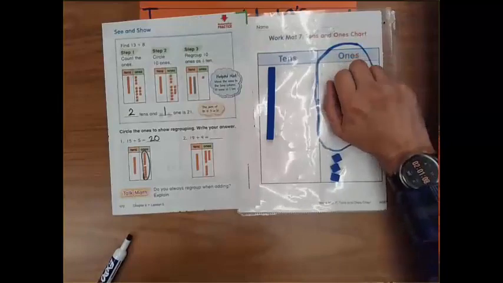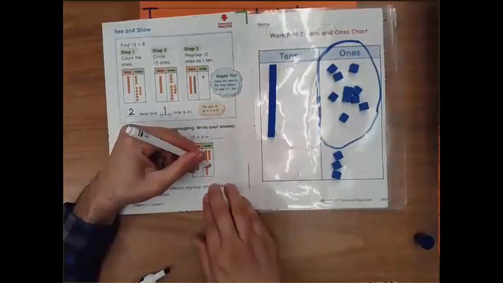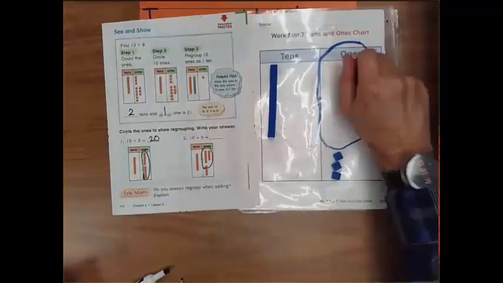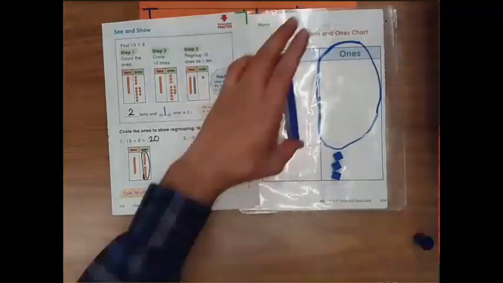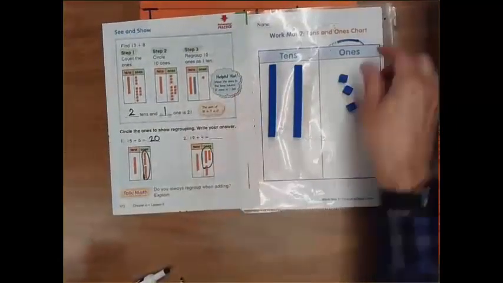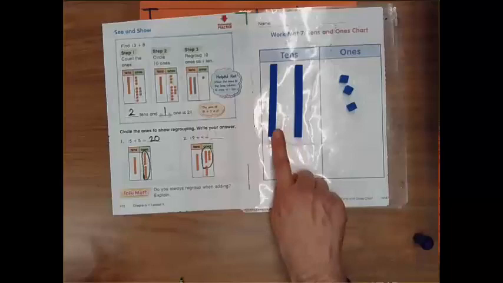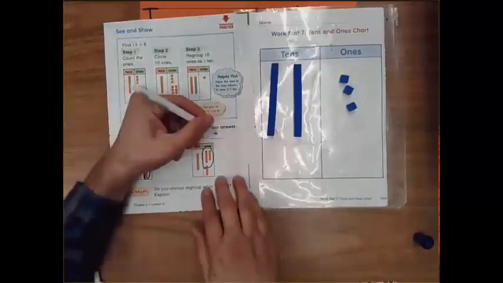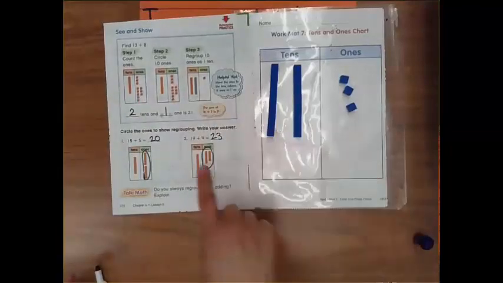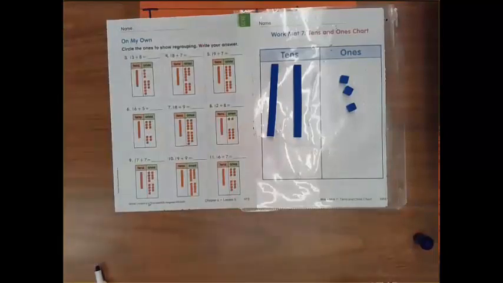So let's regroup that. Oh, you know what I forgot to do? I forgot to circle it over here too. So I circled all the top ones and then one at the bottom. Okay, now we're going to regroup it. And this gets moved over. And so now, what number do I get? I got, that's right, 2 10s and 3 1s makes 23. So this 19 plus 4 is 23. Okay, let's go to the next page.